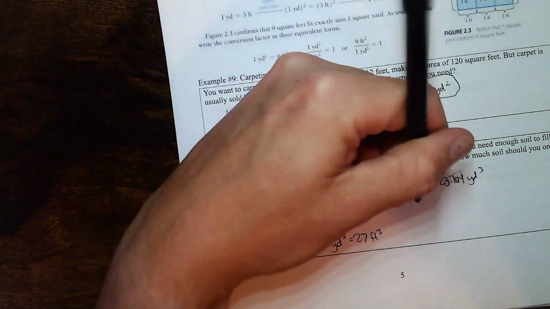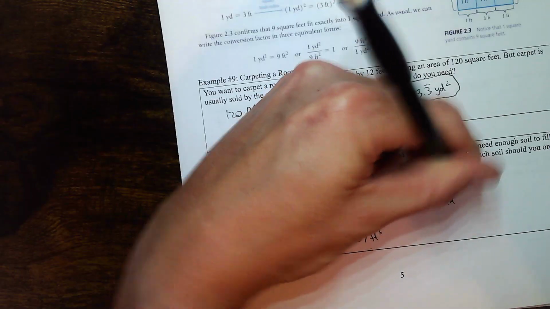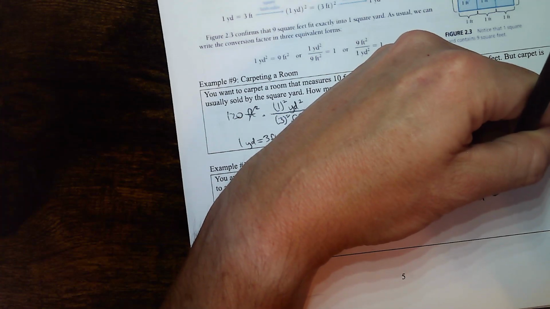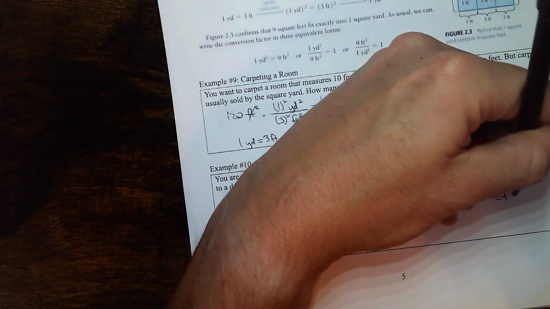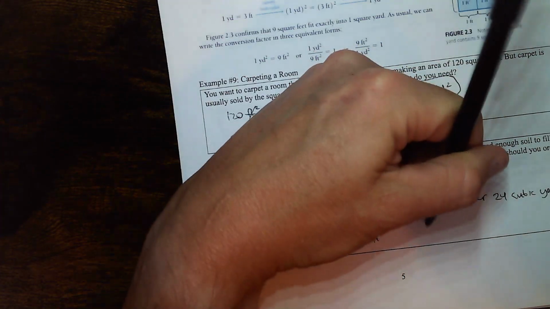Okay. And so now one thing you might say in the real world is obviously you can't buy a fraction. So you might say you should order 24 cubic yards of soil. So make sure you round up, and I know you know that.